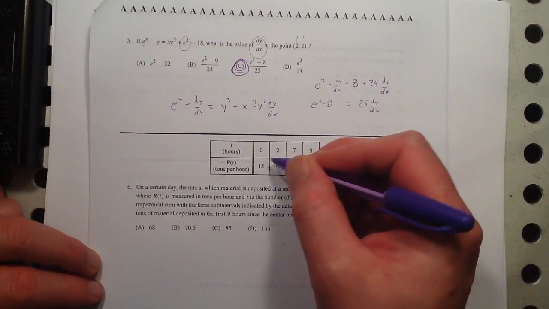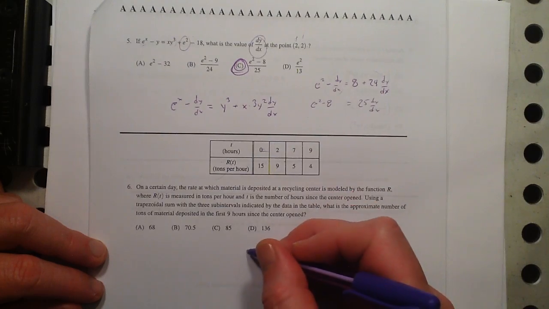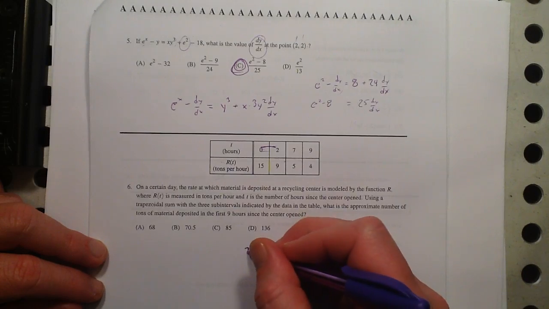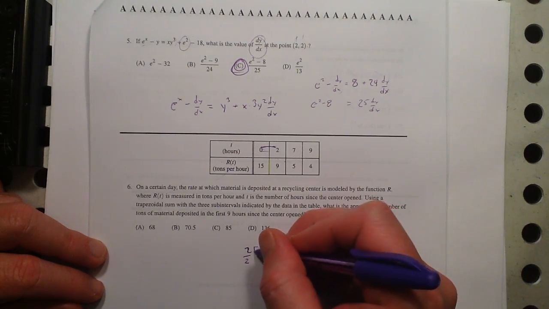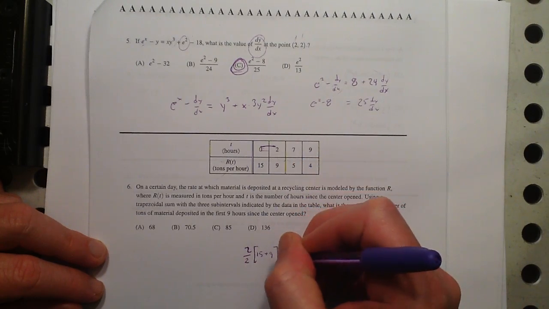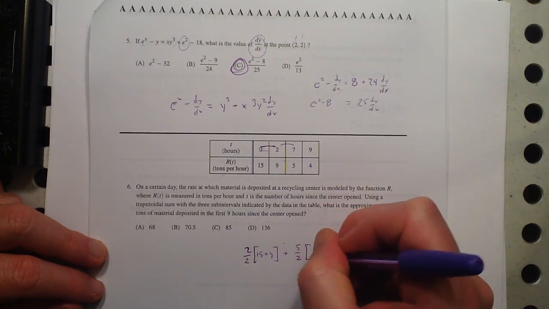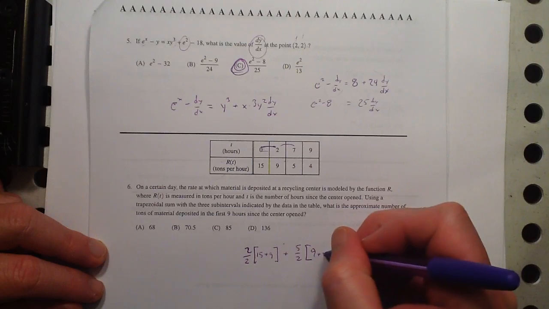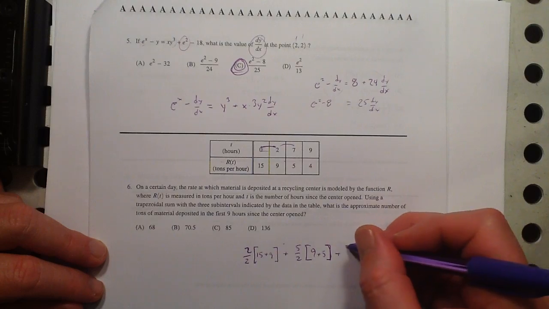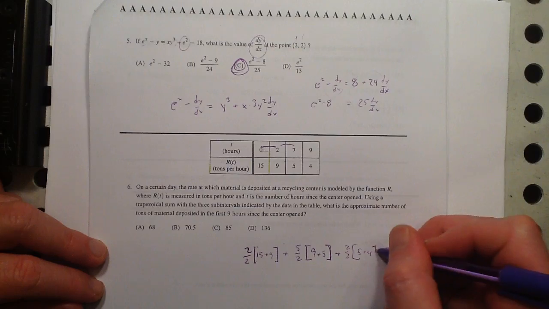All right, trapezoidal sum. Let's do it. So remember how to do that. It's the width of the interval divided by 2 times the sum of these y values. Width is 5 divided by 2, sum of the y values. And then we get to simplify that.